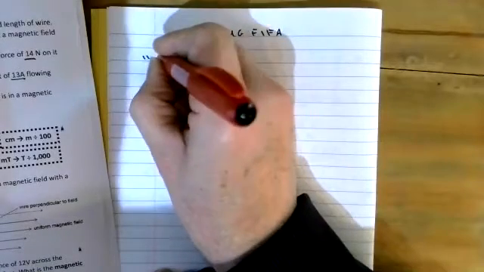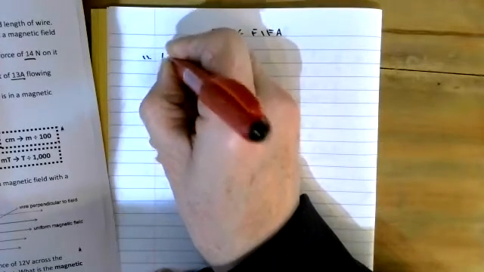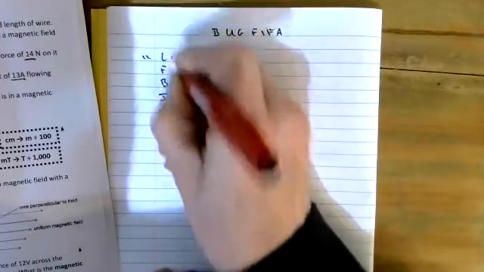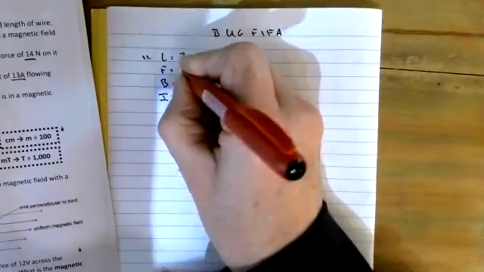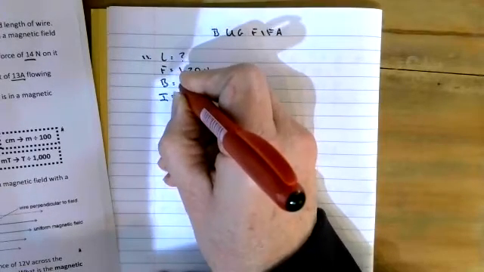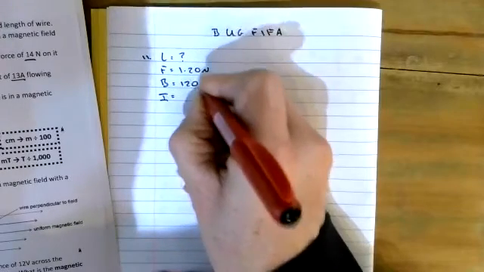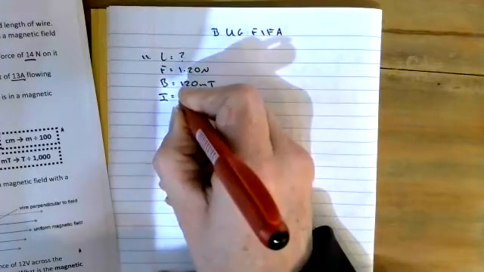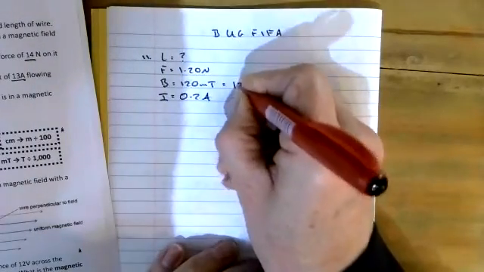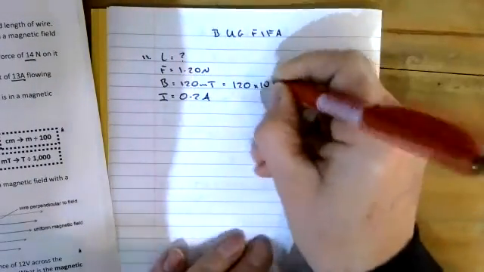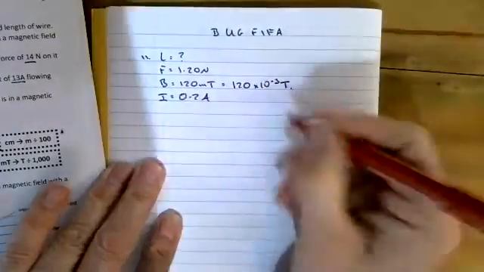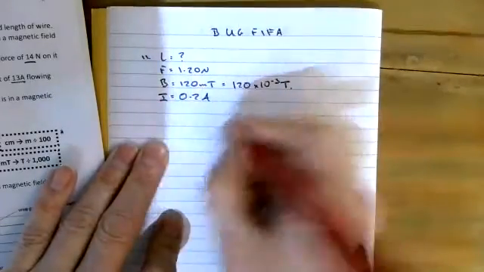So I need length, and I've got force is equal to BIL. Write it down. So force is 1.2 newtons. Magnetic flux density is 120 millitesla, and current is 0.2 amps. So 120 millitesla is equal to 120 times 10 to the minus 3 Tesla.